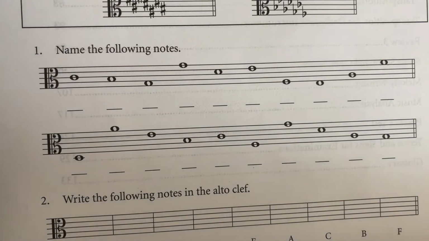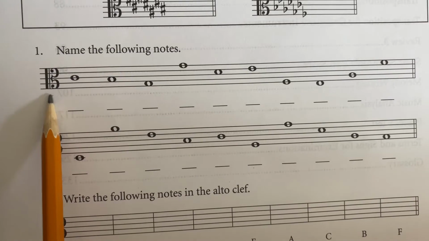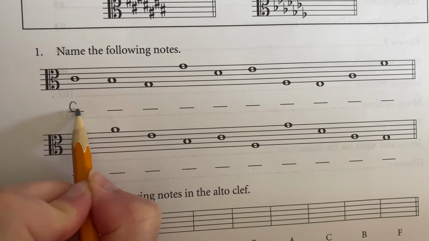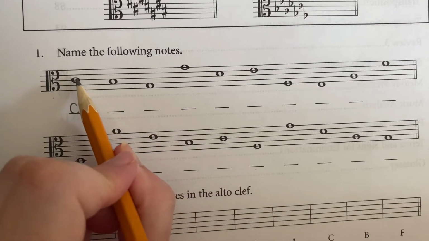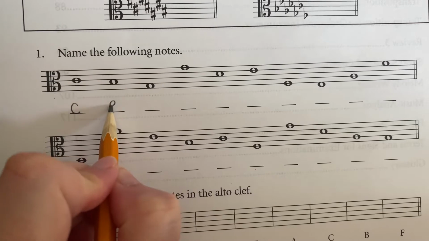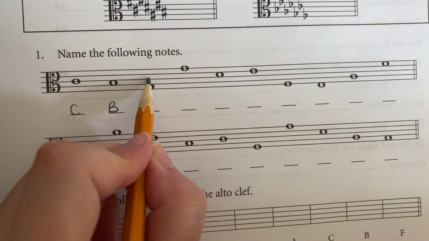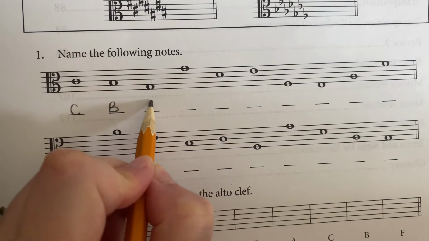I'm left-handed. So I see that here we have an alto clef. So that is middle C. So I'm just going to write C. So they're looking for the note name. C, B. This is how I do it here. C, B, A, G.